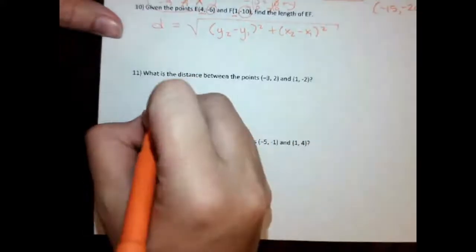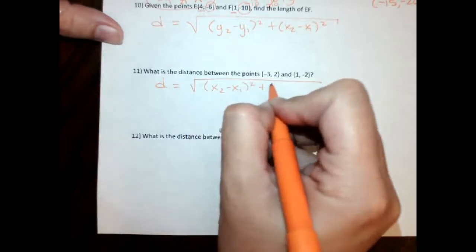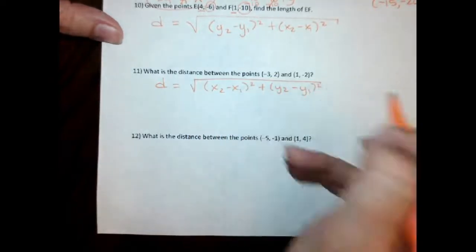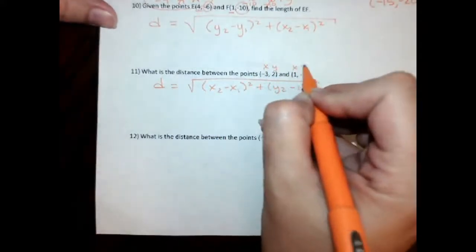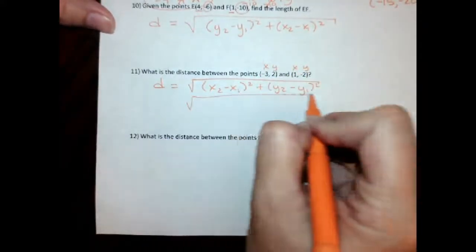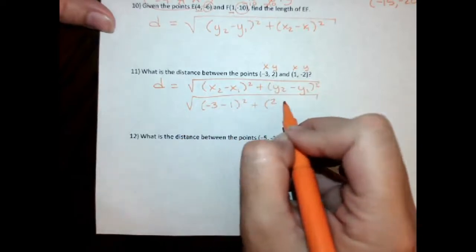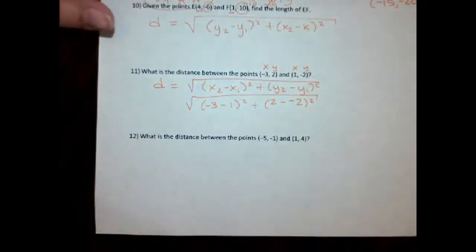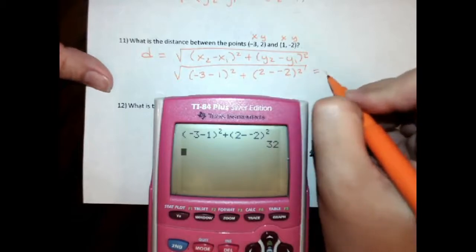Write down your distance formula. Pause and write this down because I'm going to keep going. Get your x's and y's in the right places. These are my x's. Negative 3 minus 1 squared plus, these are my y's, 2 and negative 2. And then once again, type that in your calculator, just the part underneath the square root. So, type it in and I get the square root of 32.